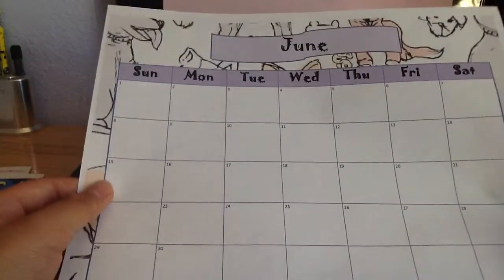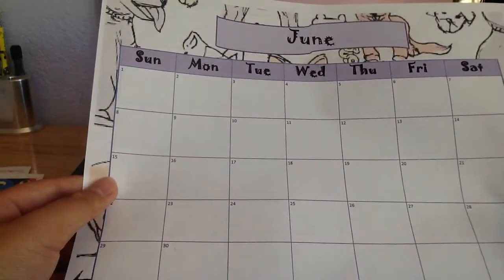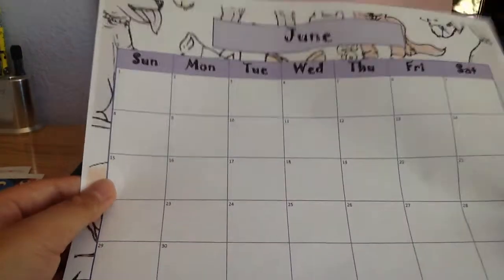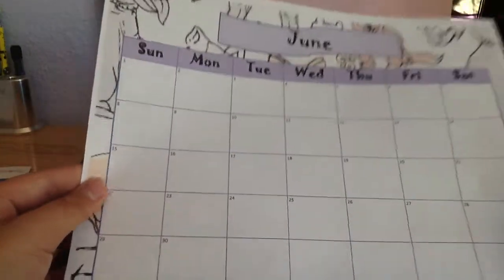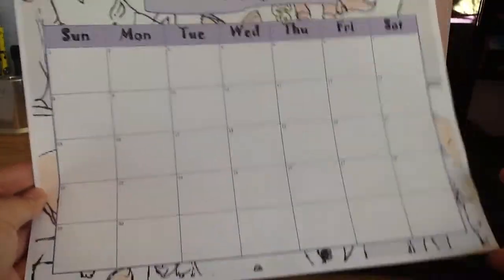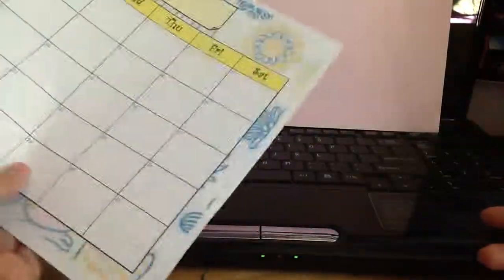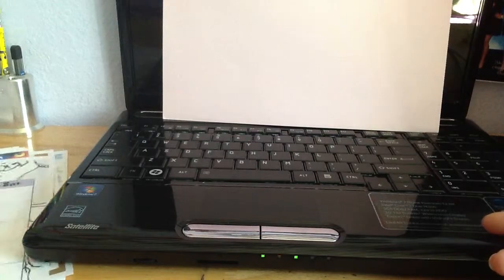If you don't like it, I think I do have variations on my blog. I'm not too sure about that, but you can always, again, make your own if you don't like these types of designs. So there's that. And that's all of the calendars that I have.